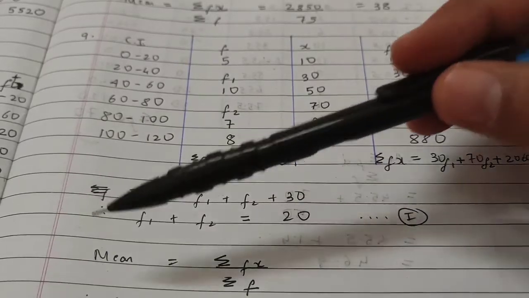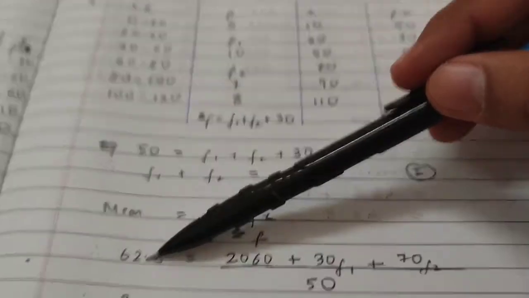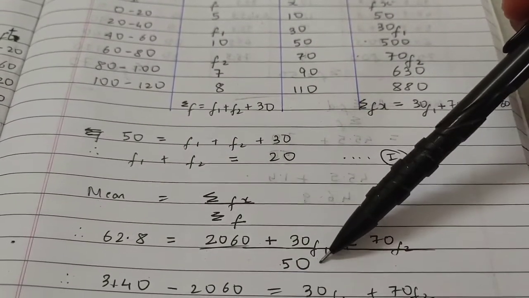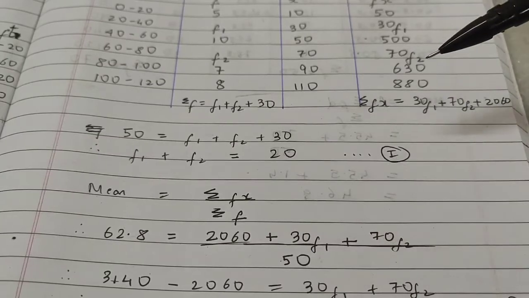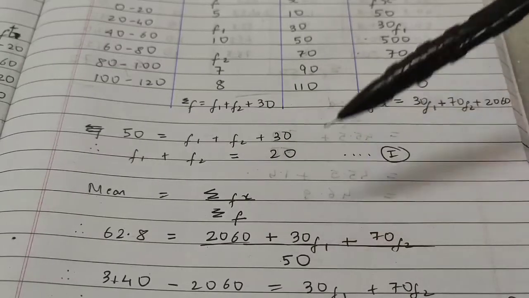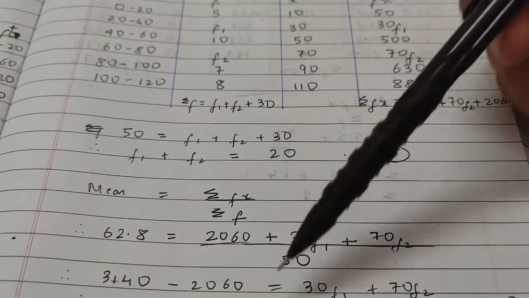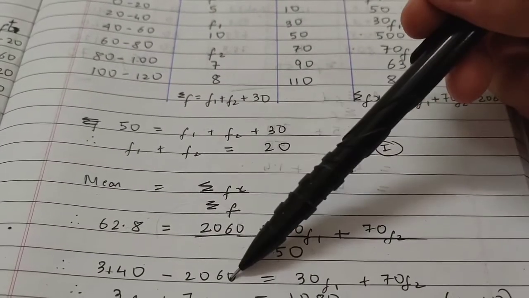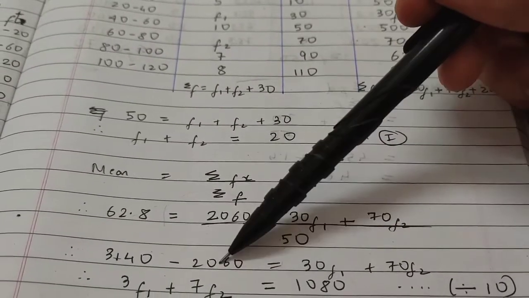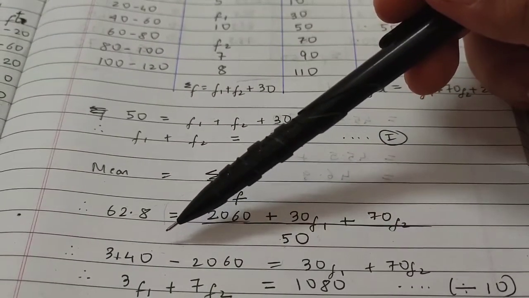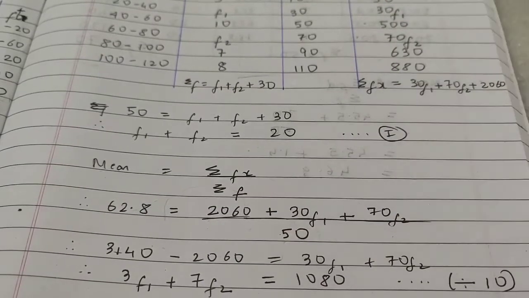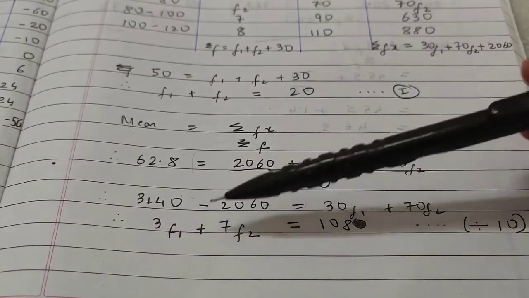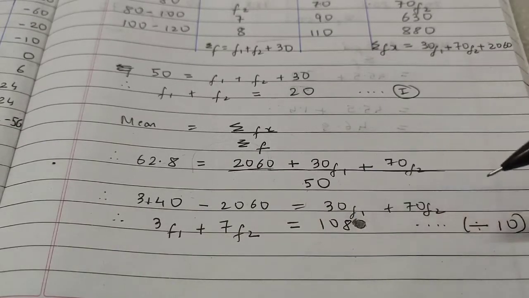Second, we know that the mean formula is this, but the mean is already given. And summation of fx, we found out, is this, upon summation of f, 50, which was also given in the question. So 50 goes up, 2060 goes left, becomes subtraction, that becomes 1080. Divide the whole equation by 10 and we get the second equation as 3f1 plus 7f2 is equal to 108.